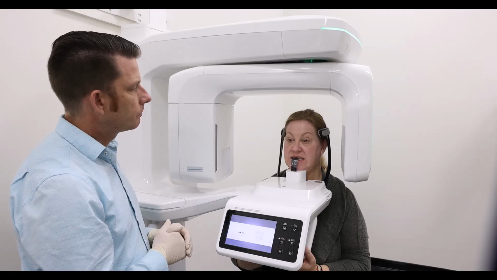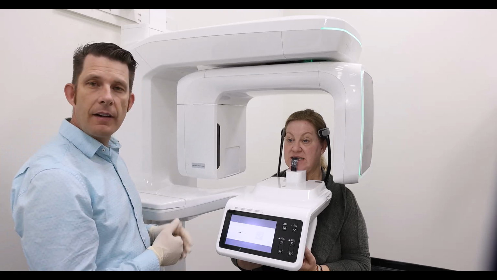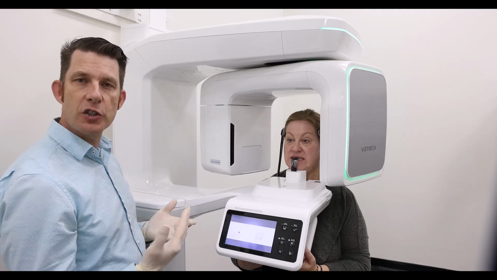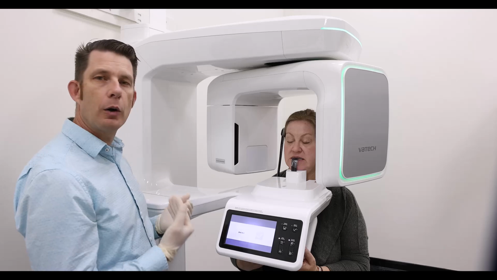The system is moving into capturing position. Please wait. The device, as you can hear, is going to give the patient some instructions. I'm going to go ahead and step out of the room, and we're going to go ahead and take our image.